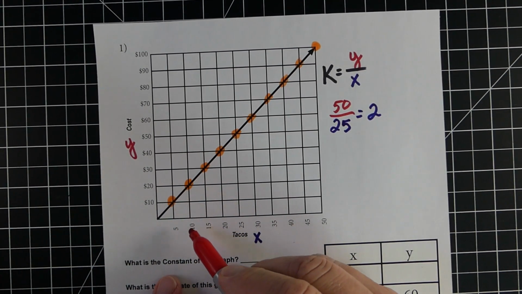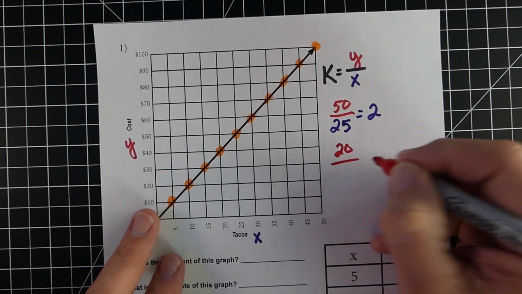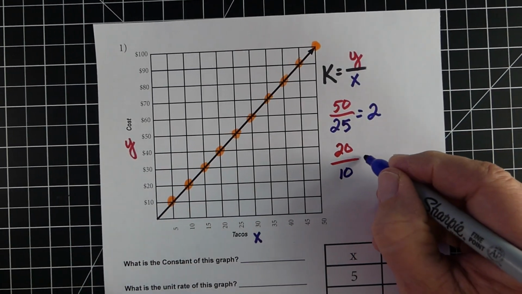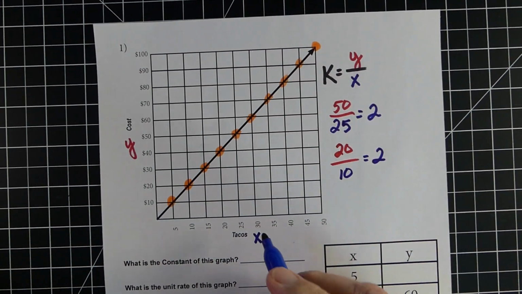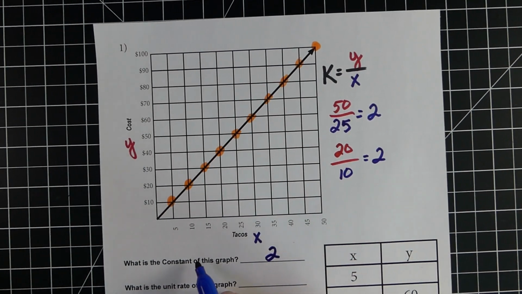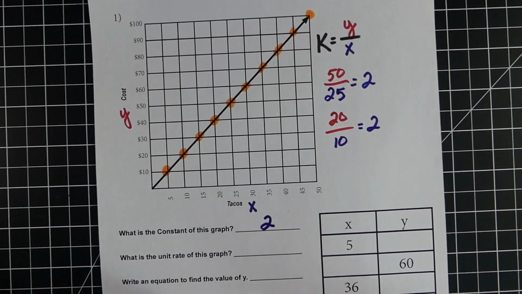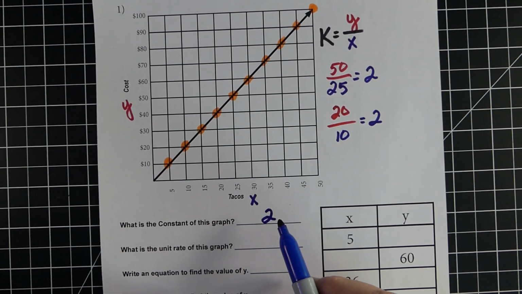And you could do this with any of these lines. For example, 20 divided by 10 would also give us the exact same constant of 2. So we know our constant proportionality is 2. And we're going to use this 2 when we're trying to find our unit rate. So we're going to take the number 2 from the constant and bring it down here for the unit rate.